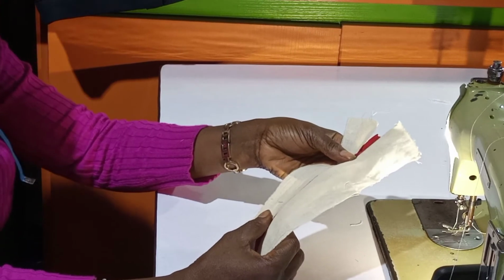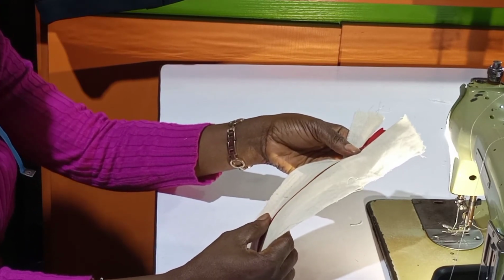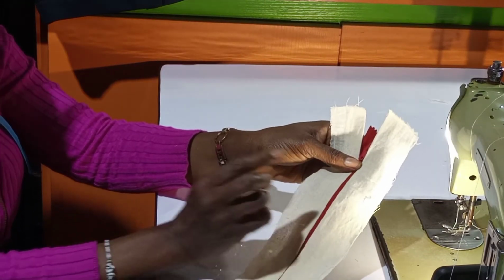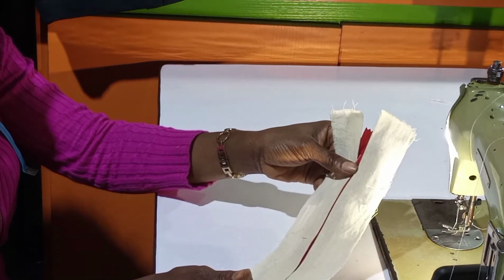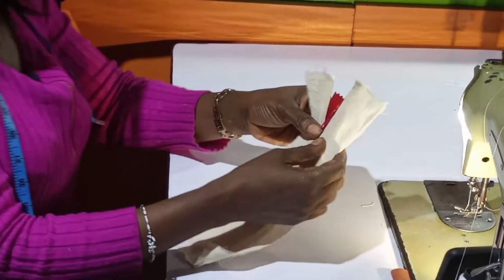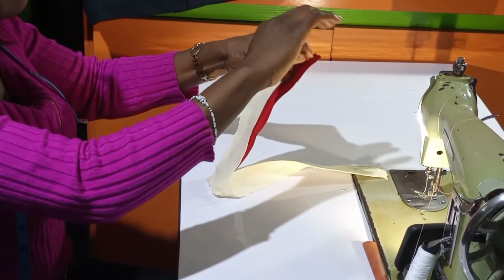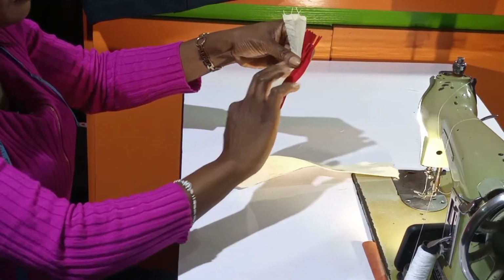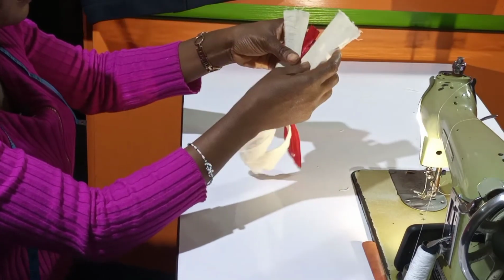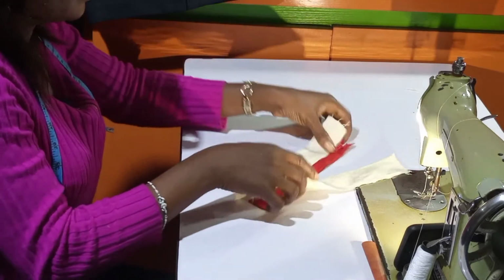This method is actually good for all fancy zips. You are not covering anything. You want the zipper teeth to show. The slider, the pull and the zipper tip, everything would have to show. The only thing that may not show is this bottom stop.